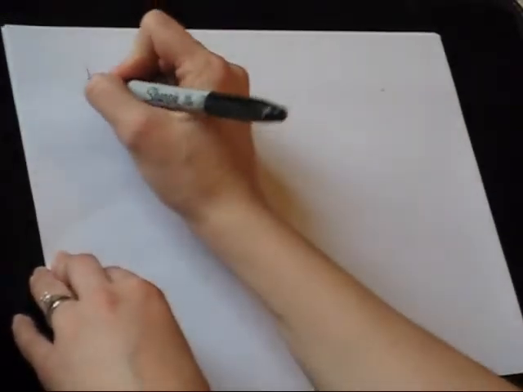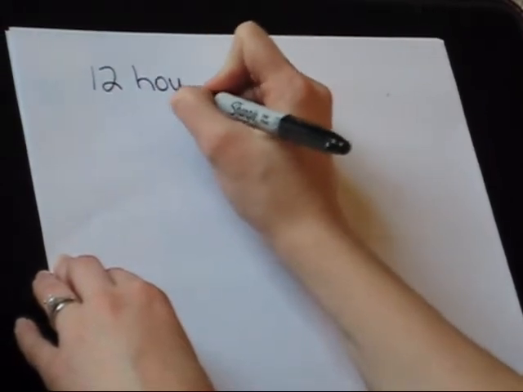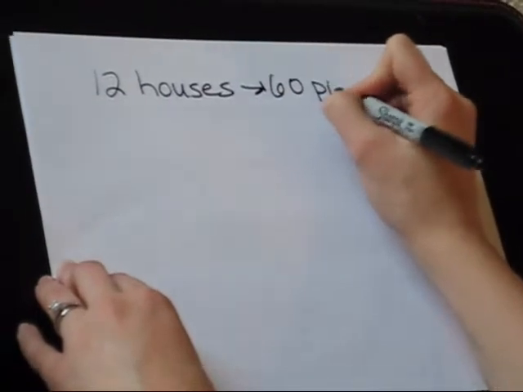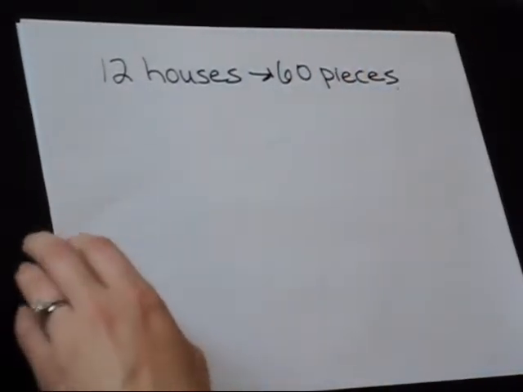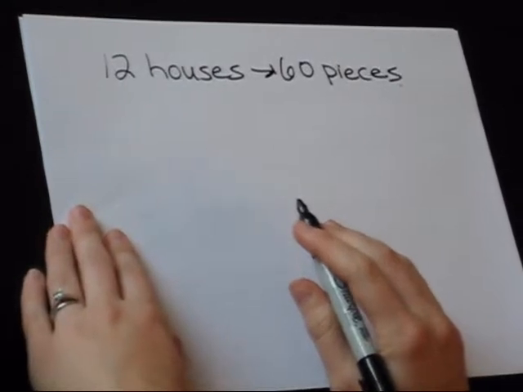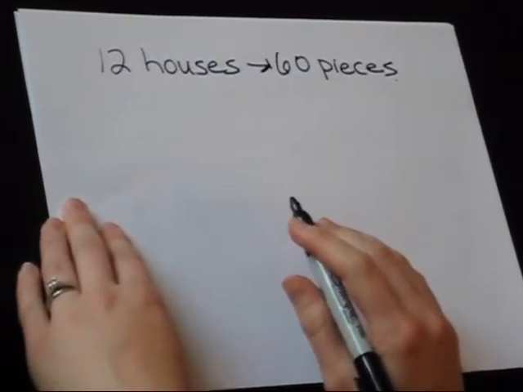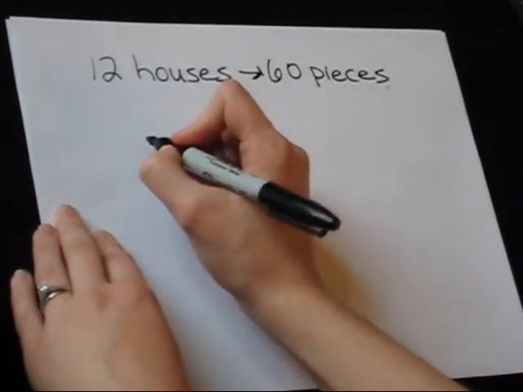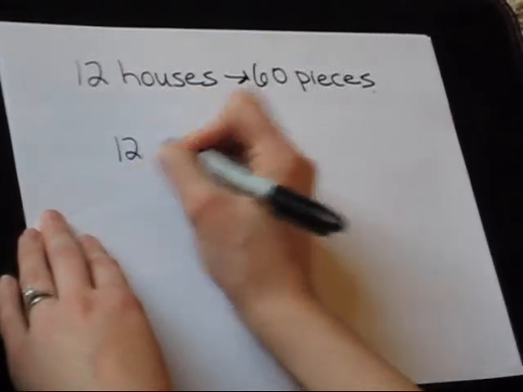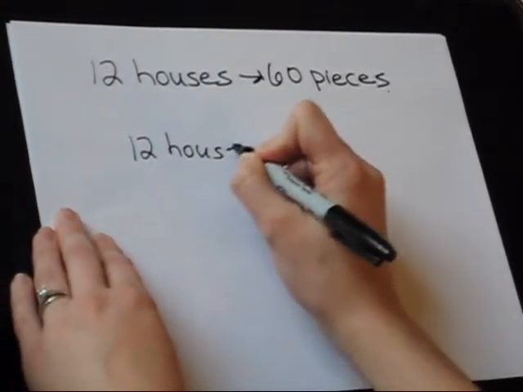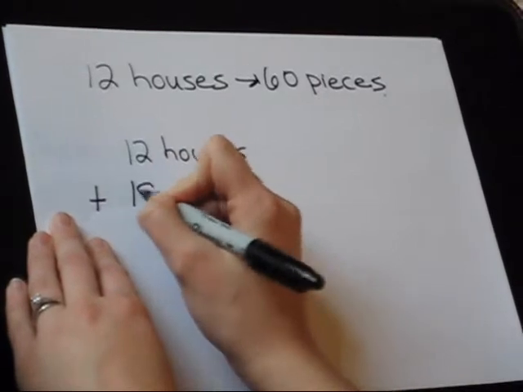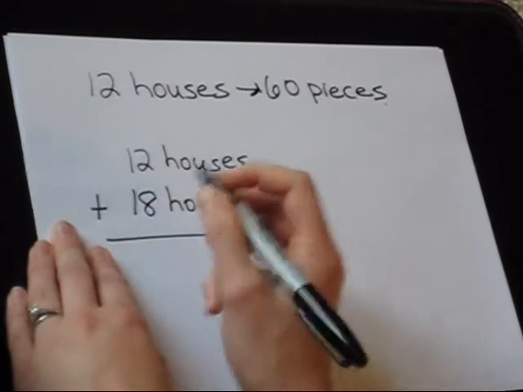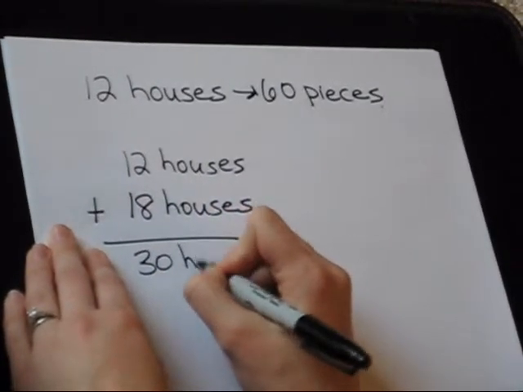Jacob goes to 12 houses, and Susie gets 60 pieces of candy. So we can write that 12 houses, and they get 60 pieces of candy. We need to find out if Susie got to go to an additional 18 houses, how much candy would she get total? First, we need to find the total number of houses. So there's the original 12 houses plus 18 additional houses. Add those together and you get 30 houses.